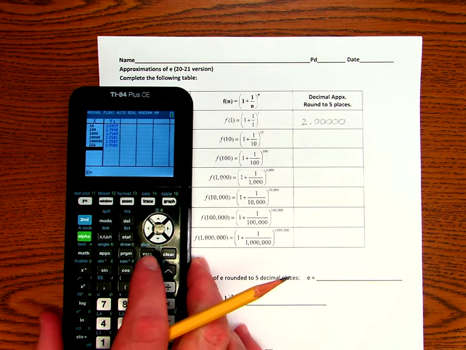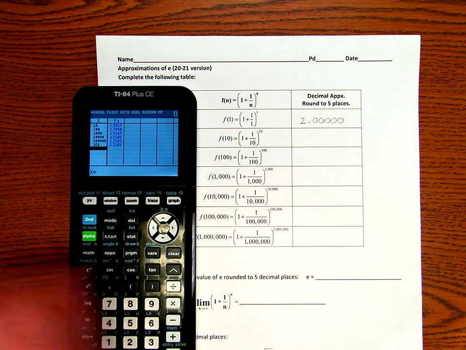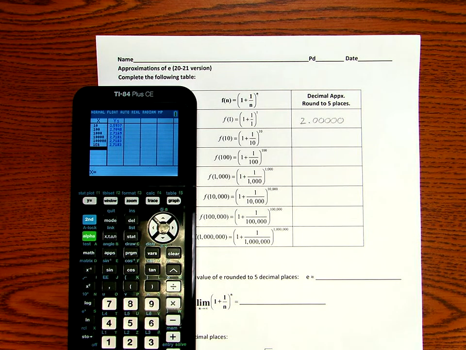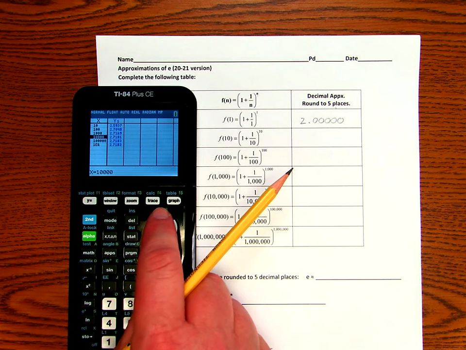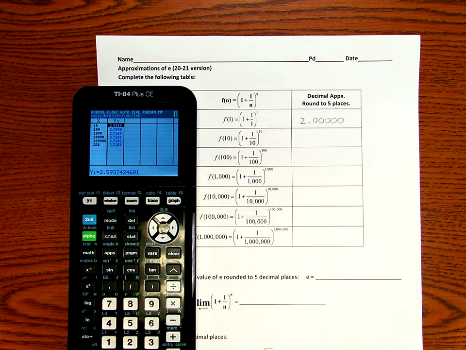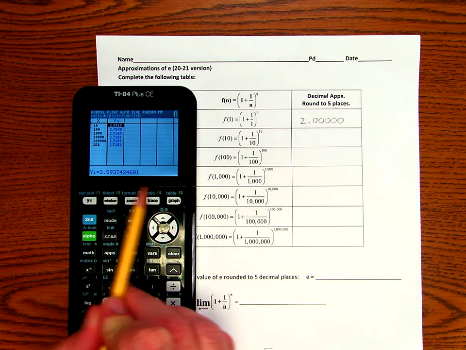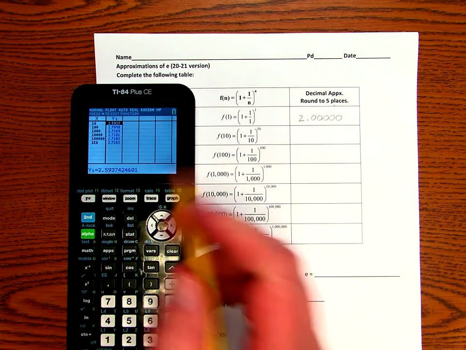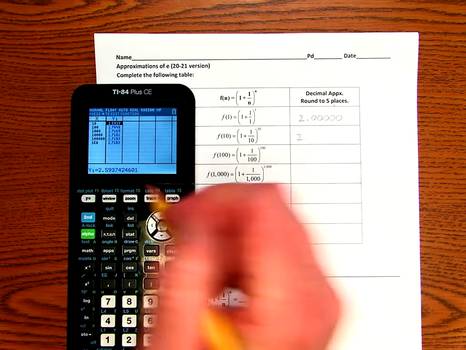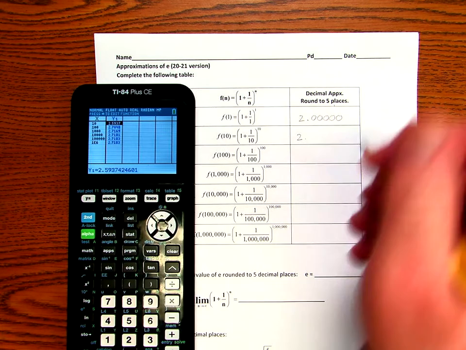Now, one thing that you might notice, or you should be noticing, is my column here with y1 is only showing us 4 decimal places. Well, the instructions are specifically calling for 5. So what you need to do is put the cursor on the number itself that you're interested in, and then you see down here, it gives you more decimal places. So we're evaluating it at 10. It's going to be 2 point, and then 1, 2, 3, 4, 5. We have to go up to the 4, and that stays at a 4.